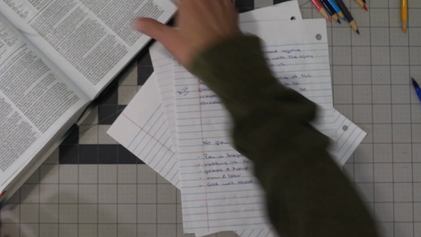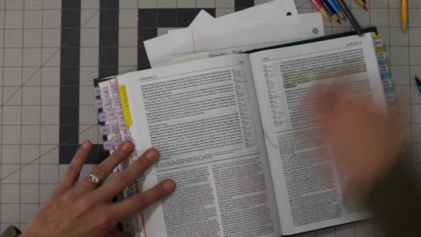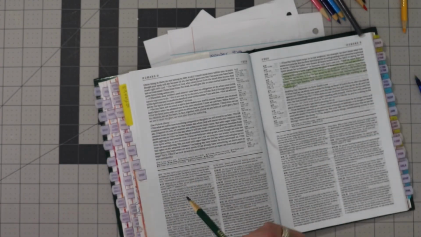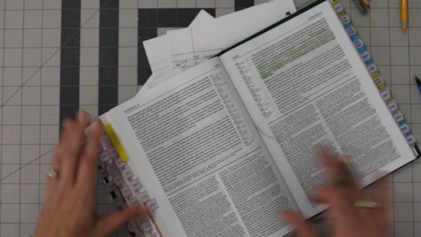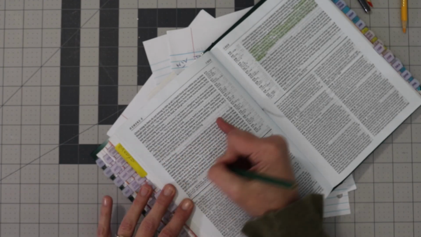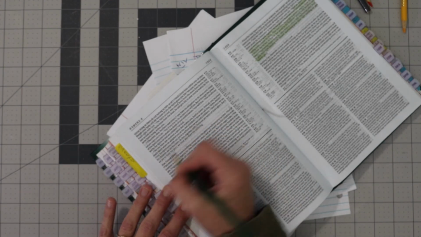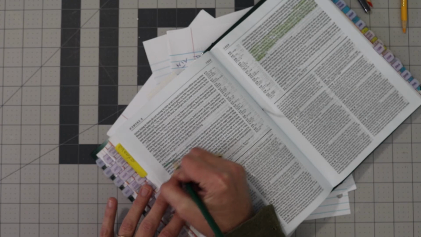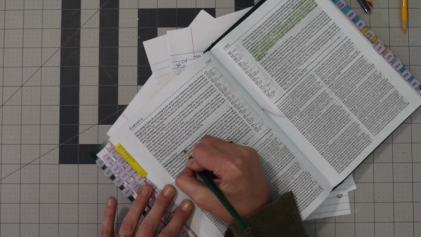Now, I do mark in my Bible, so I'm going to go in there. And I'm going to, my little card, I have green as faith. So I'm just going to basically, this whole thing to me is a message. Okay, so that's regarding faith. So I'm just going to go ahead and highlight all that in green. Now, I do use color pencils.